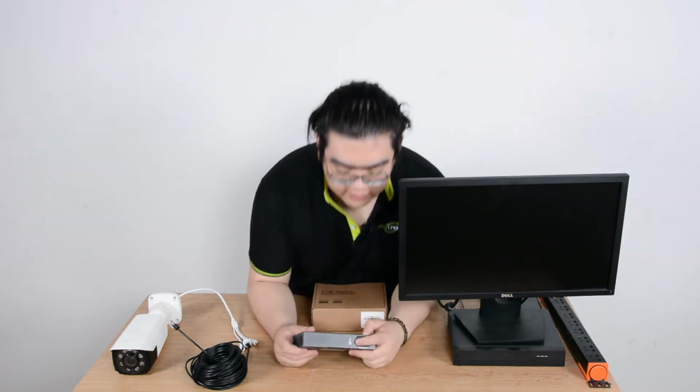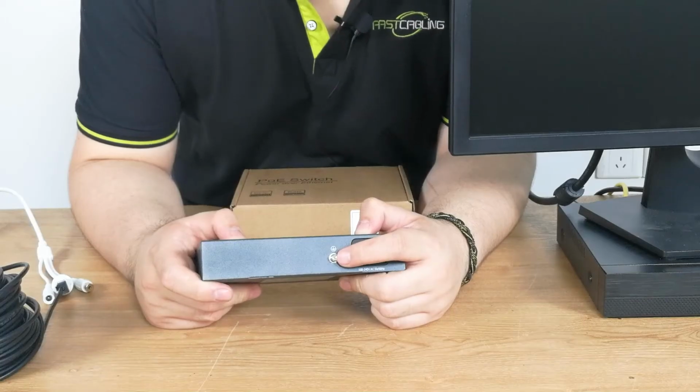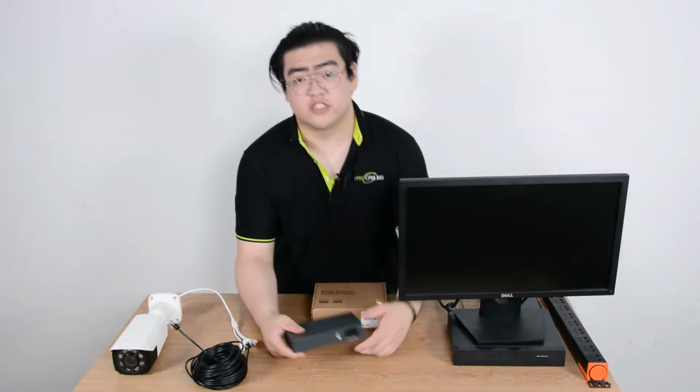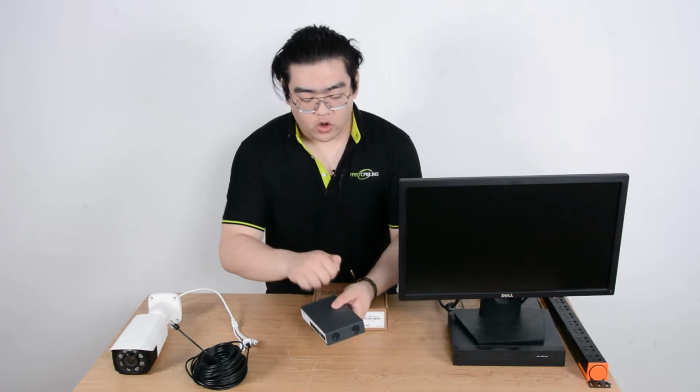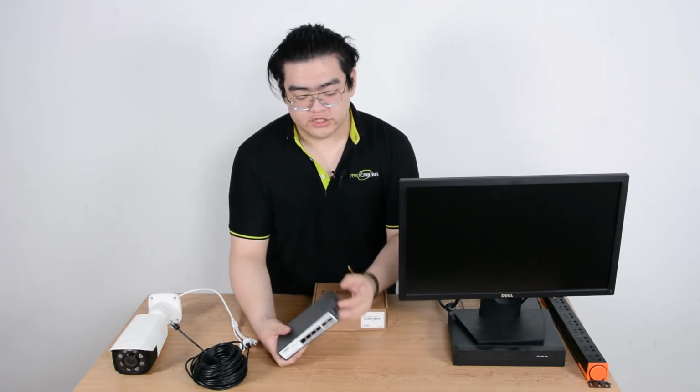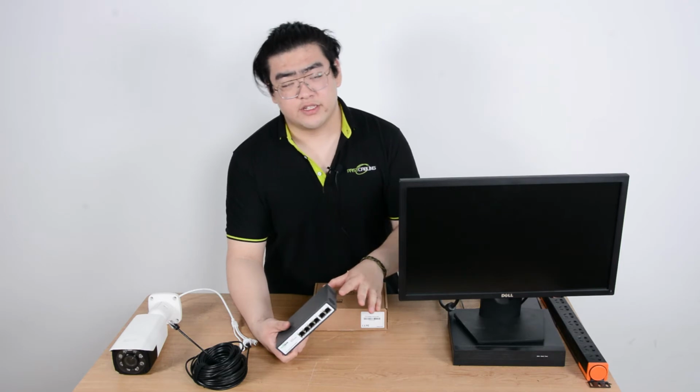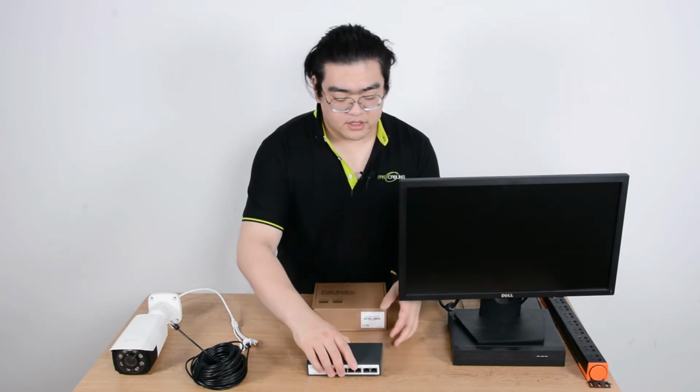Another fact is there is one of these ground link spots for us to ground the PoE, because this whole PoE switch is metal housing, so the metal case will sometimes conduct electricity.